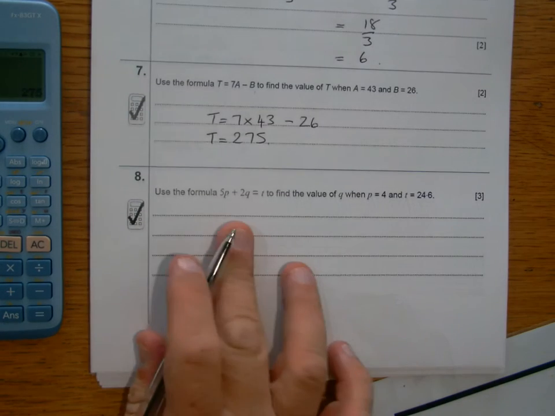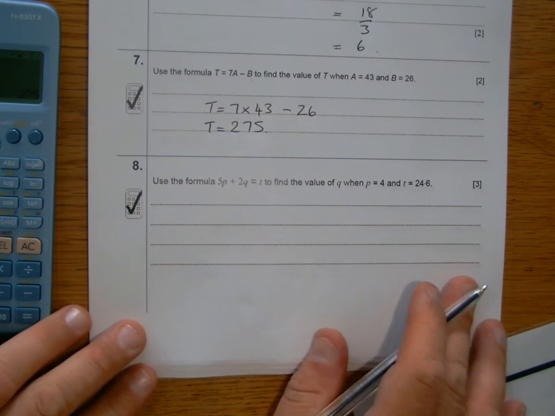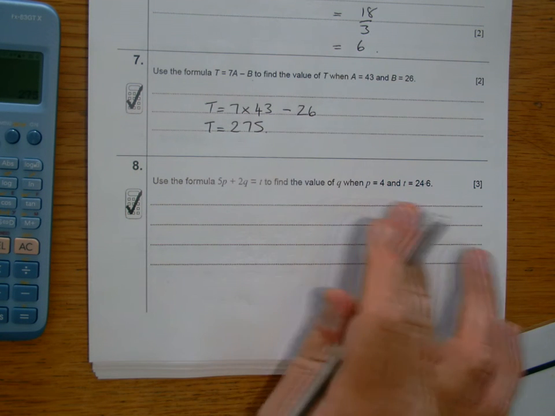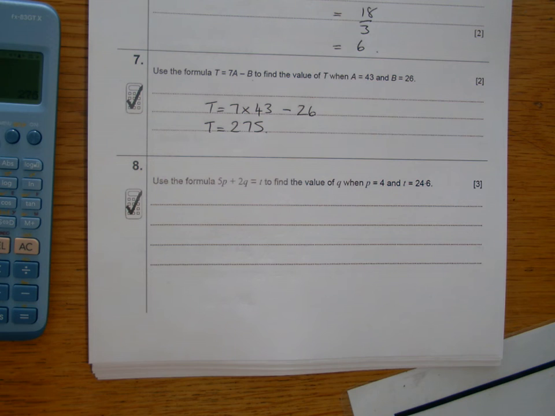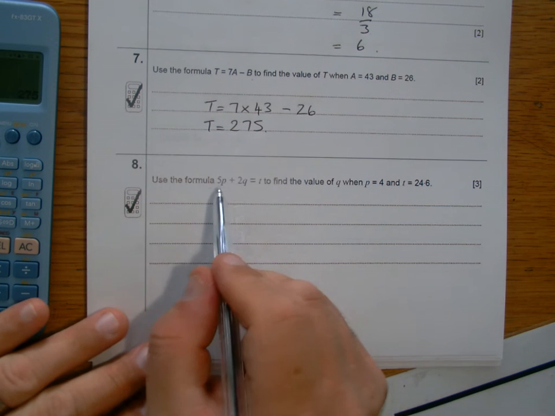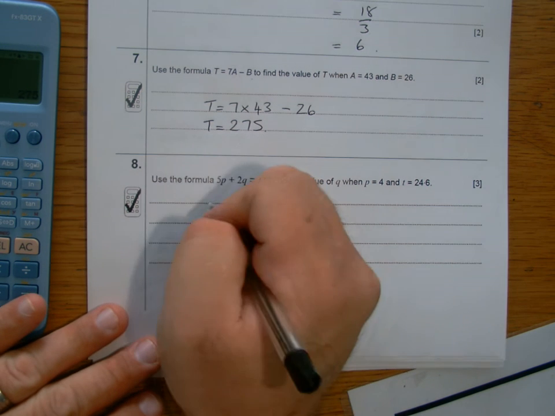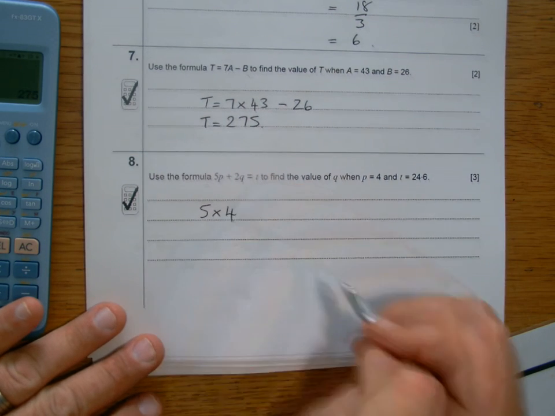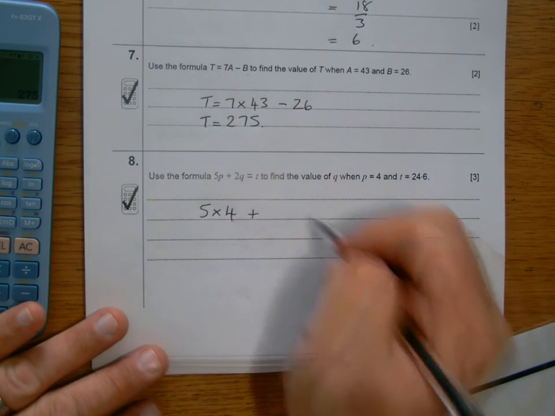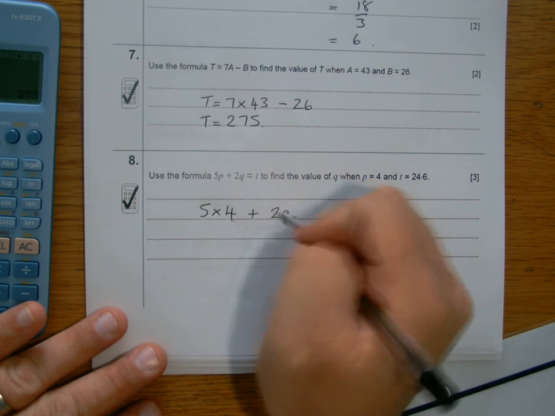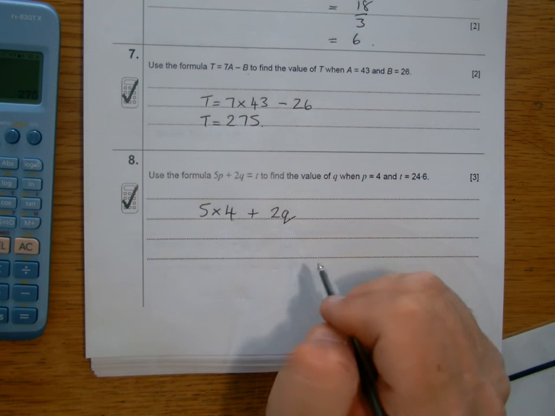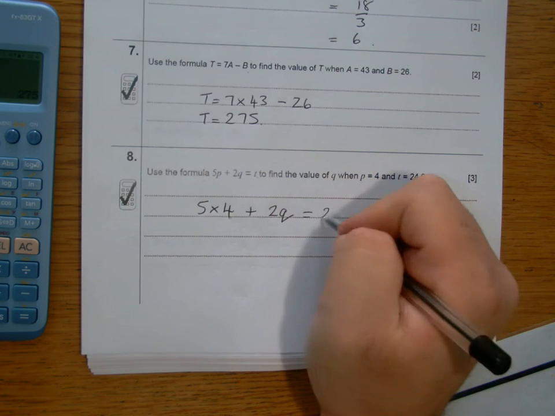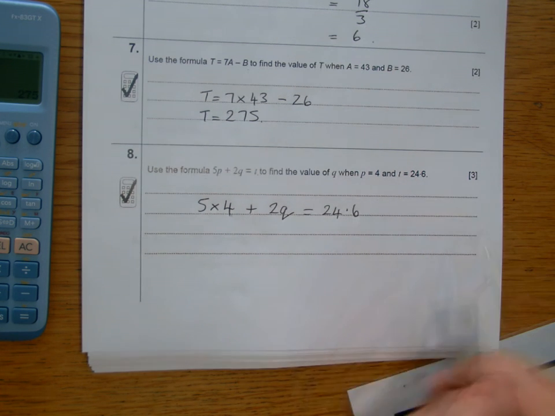So then it says here number 8, use the formula 5p + 2q = t to find the value of q when p is 4, t is 24.6. So we have to be careful here how this is set out. So 5p means 5 times p, and p we are told is 4, okay? Plus then 2q, well I don't know what q is, so I'll just leave that as q at the minute. And then it says equals t, which is 24.6, okay?